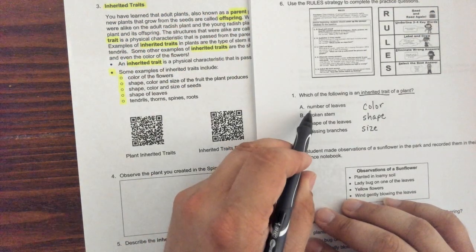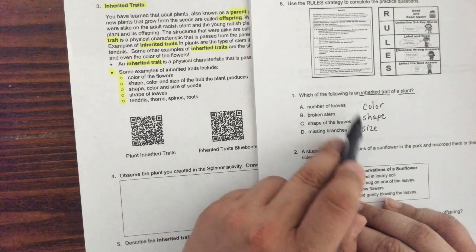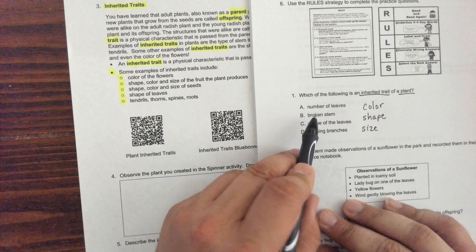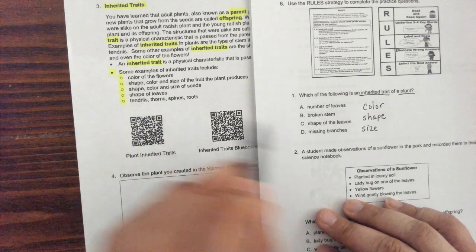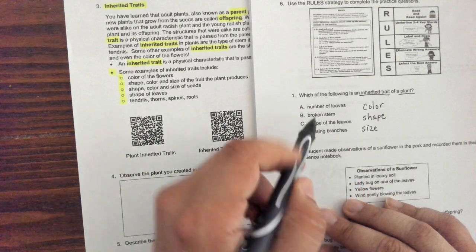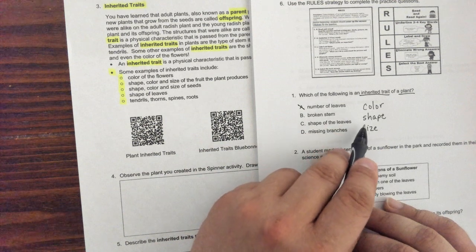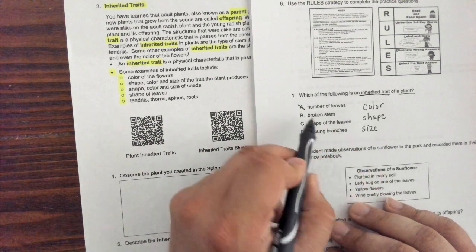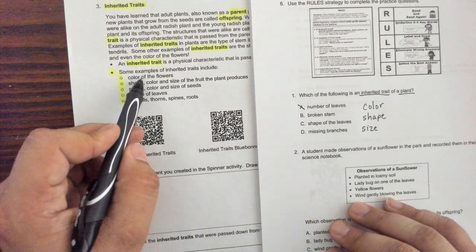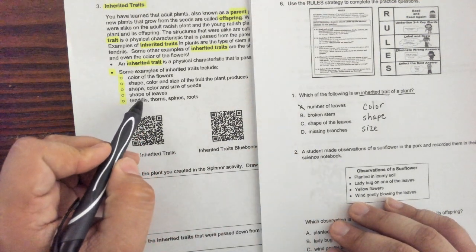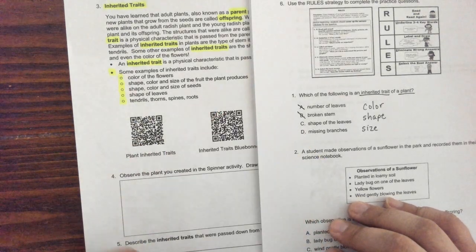And so as you look at your answer choices, you can clearly see now which of the following is an inherited trait of a plant. So if we look here, we didn't see the words that we wrote or matched. So we could say that A is incorrect because it doesn't match the keyword that we're looking for, an inherited trait of a plant. If we look here, you have a broken stem, and we look at the examples given. It doesn't say anything about anything broken or hurt or bent. So that could also be an incorrect answer.